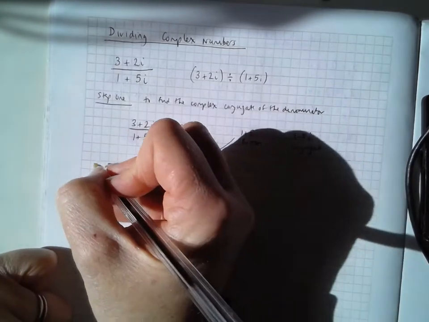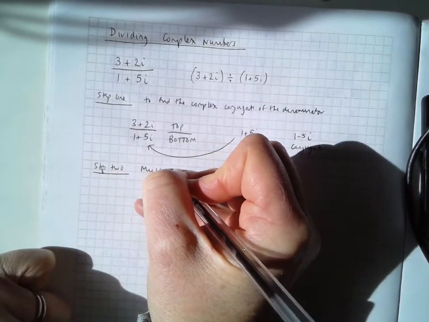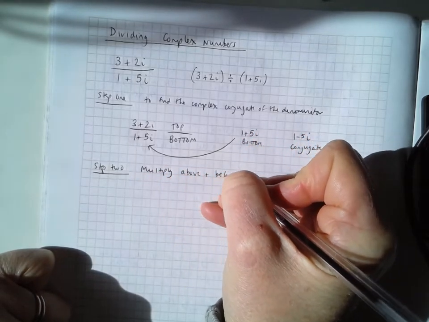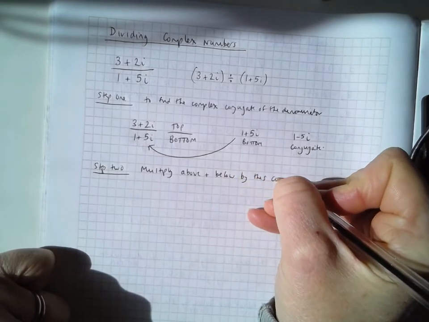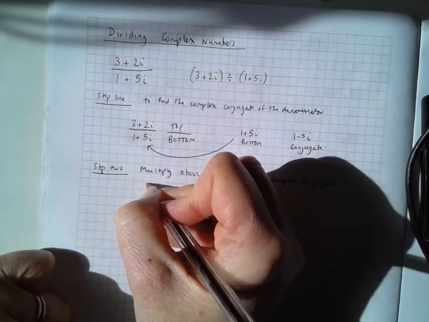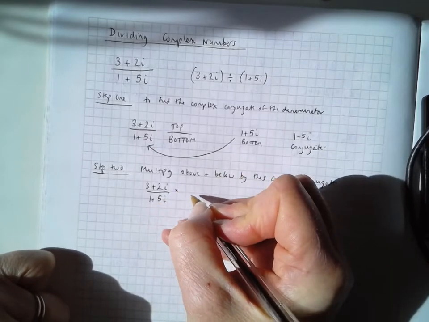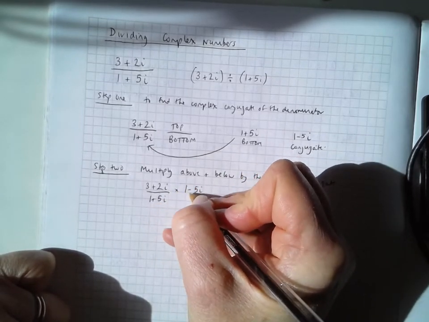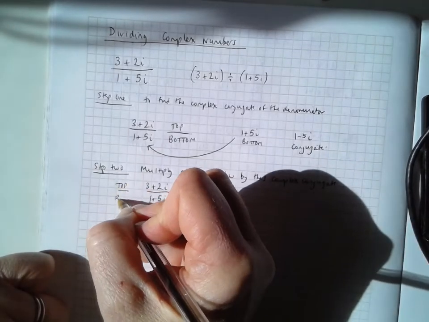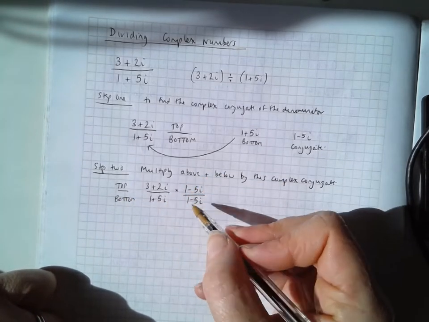Our second step is to multiply above and below, so the top and the bottom, by this complex conjugate. So here's our complex number question again, (3 + 2i) divided by (1 + 5i). I want to multiply above and below by the conjugate of the bottom, so by 1 minus 5i. So we still have top over bottom. We're multiplying above and below by the conjugate of the bottom.